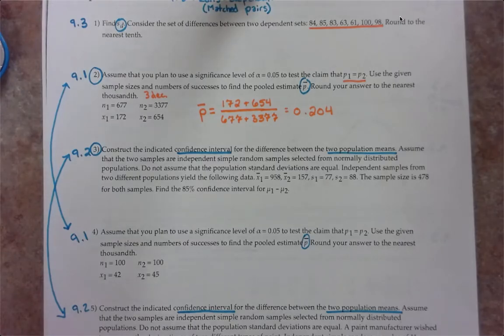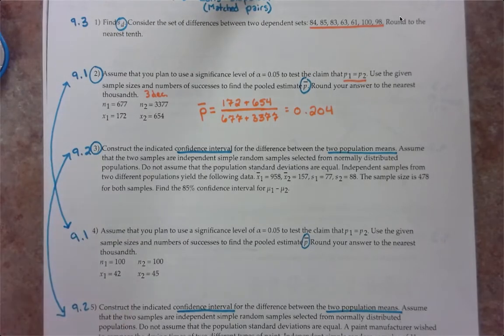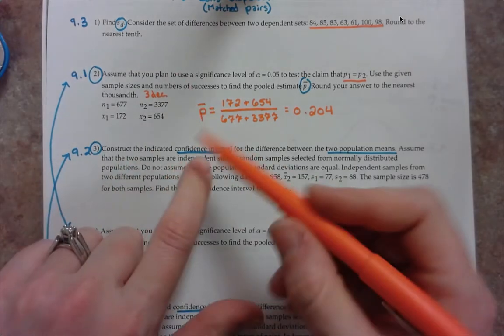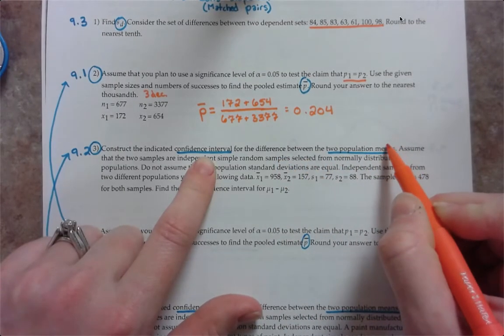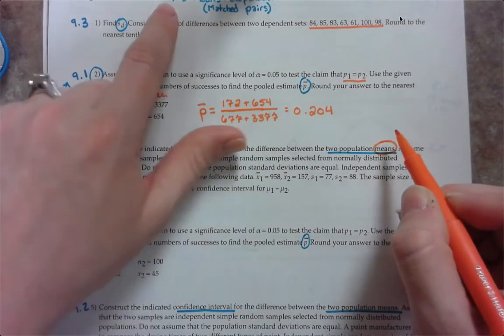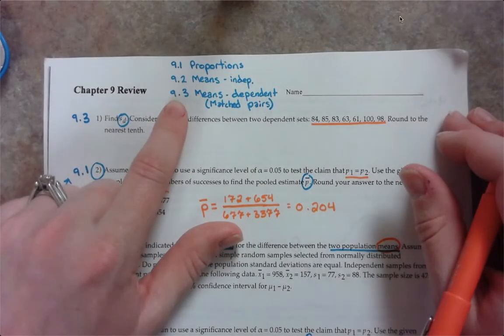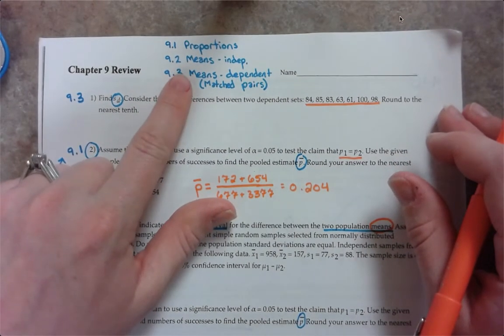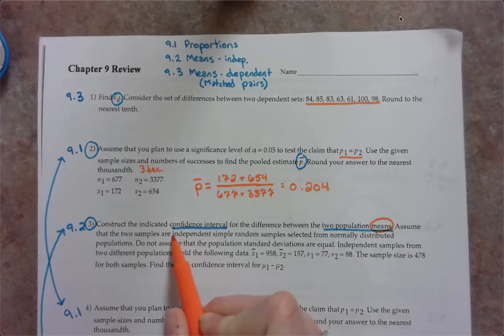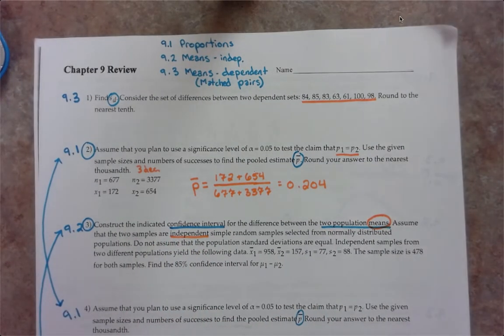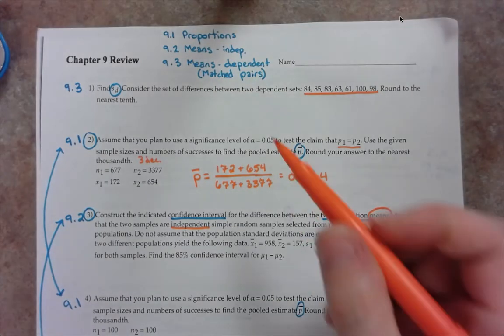Okay, number 3 and number 5 are very similar to each other as well, and I'll do number 3 with you. So construct the confidence interval for the difference between 2 population means. Okay, so we're doing means, so I'm either looking at section 9.2 or 9.3. And we need to figure out, are they independent samples or are they dependent? It says assume the 2 samples are independent. There we go. That tells me exactly what I need to know. So I know that I'm looking at section 9.2.